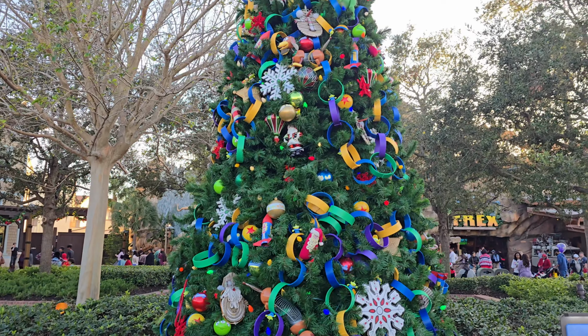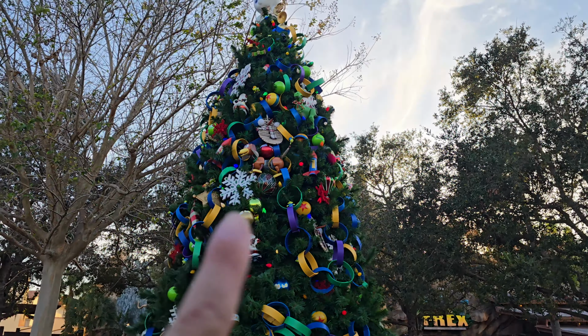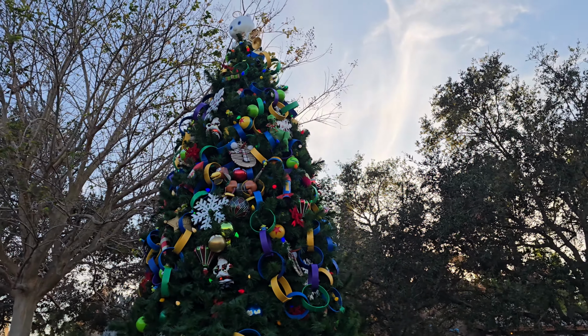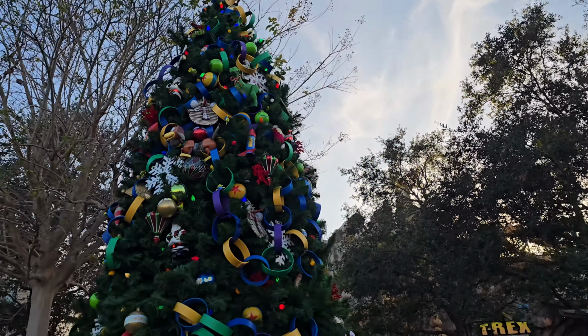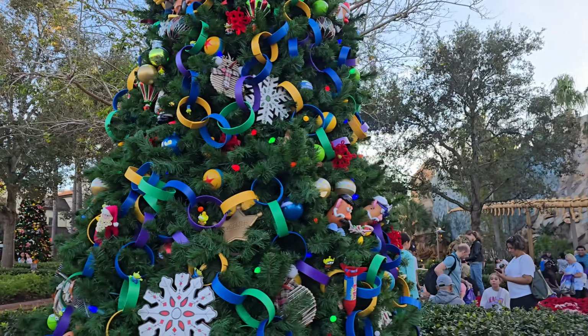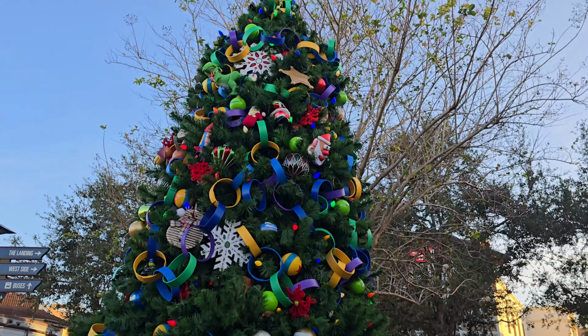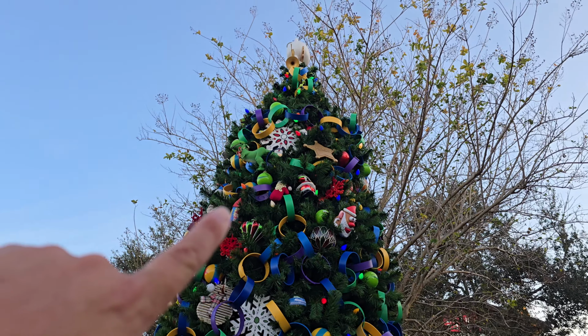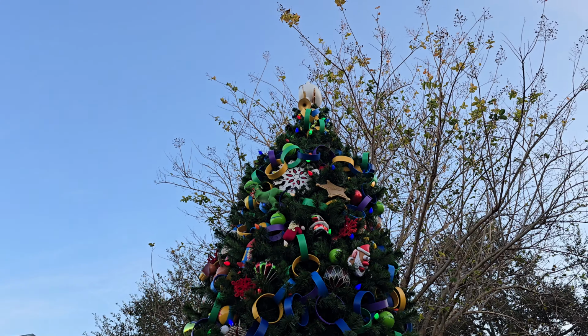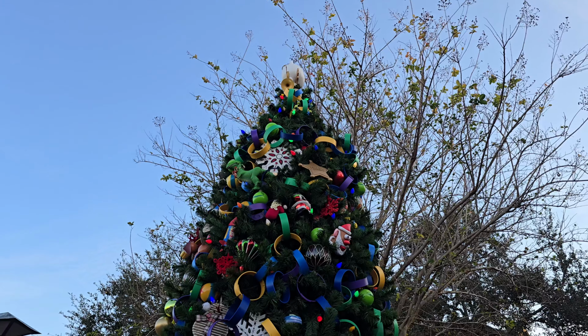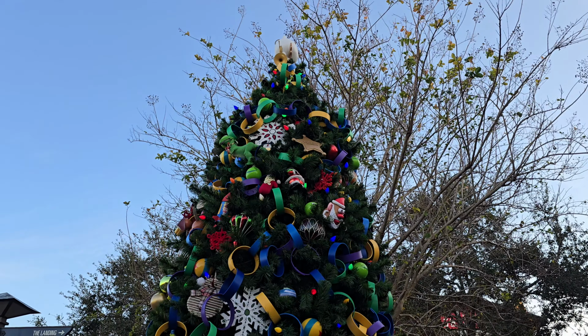Okay, our next tree here is going to be the Toy Story tree. We've got characters like Slinky Dog here. Oh, music's coming out of it. Slinky Dog, the little green men, Mr. and Mrs. Potato Head there, Rex at the top. We also have some of the ornaments of the little green men that you can actually find over in Toy Story Land. That's really cool.